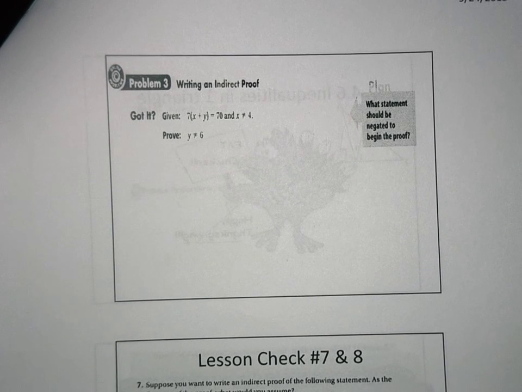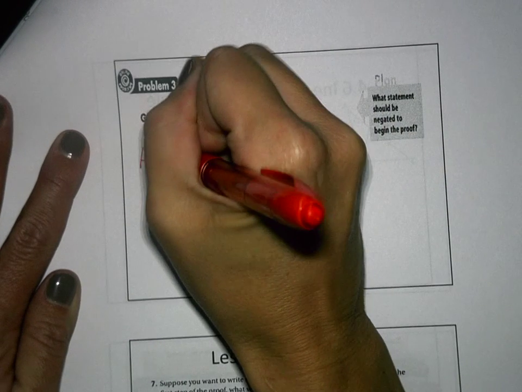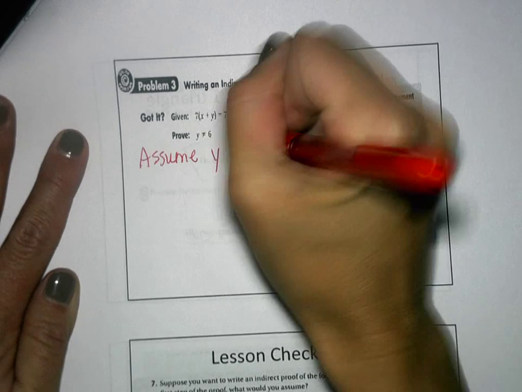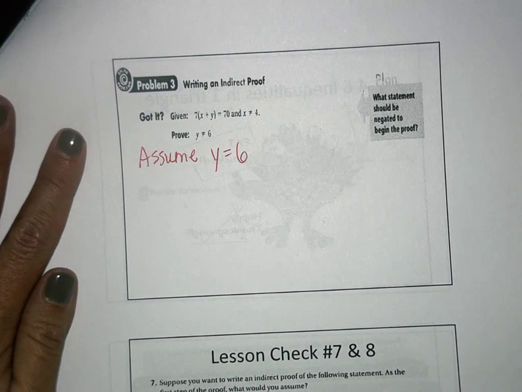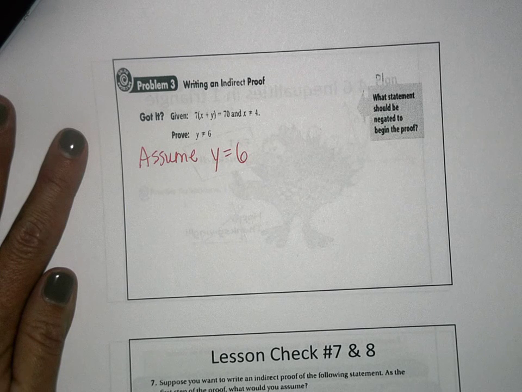So if you're trying to prove that y does not equal 6, what would you end up doing to prove it wrong? Exactly. You would assume that y does equal 6. Okay? If we plug 6 in, what ends up happening? Can we see?